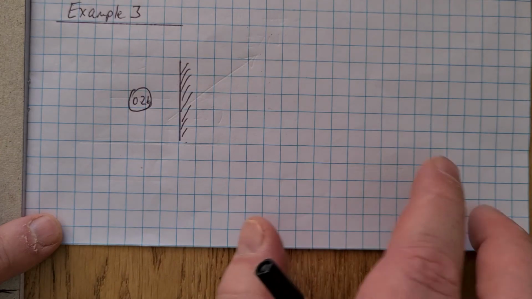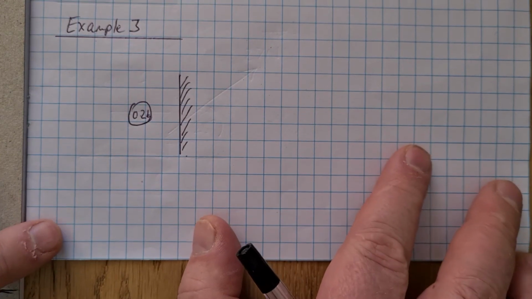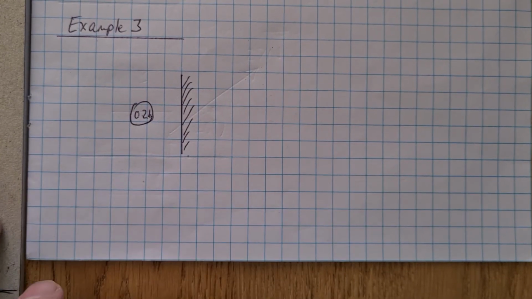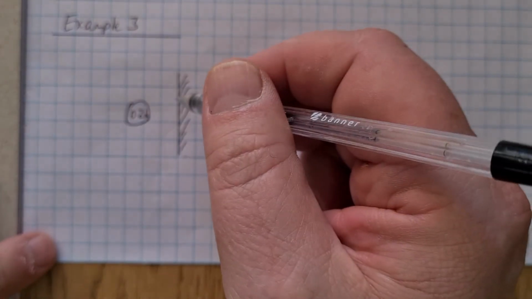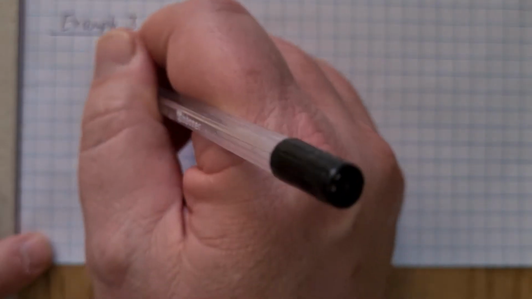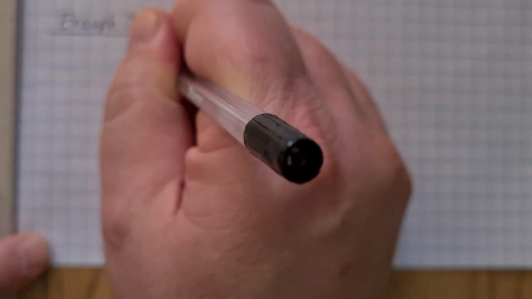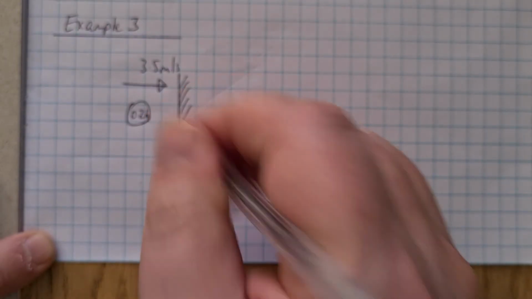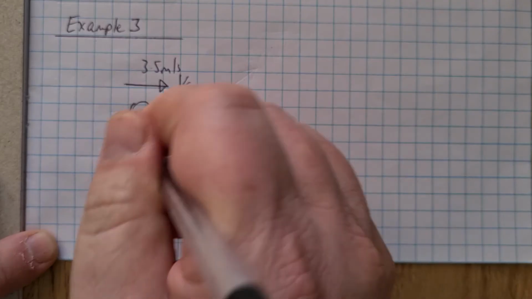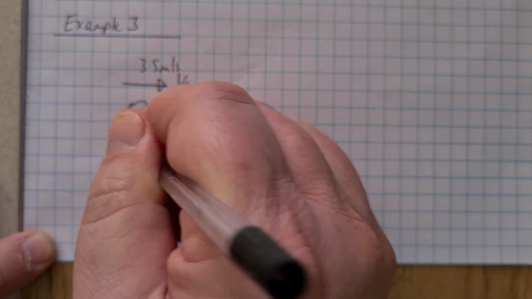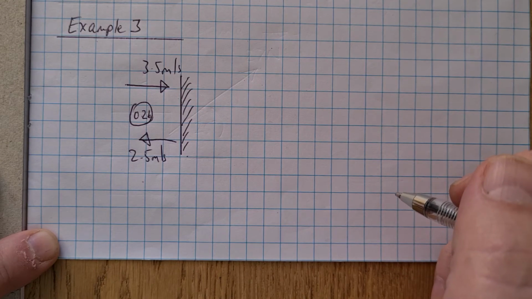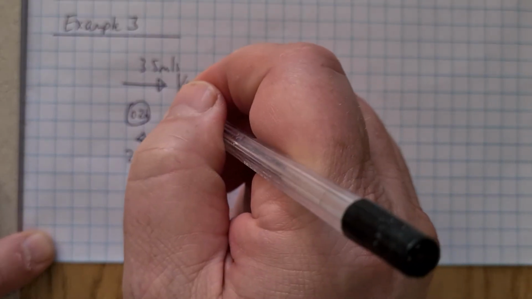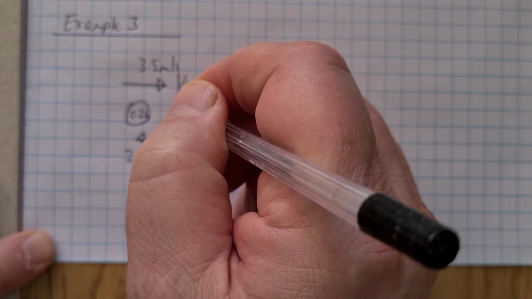And then example number 3, I'll do this in two ways. I'll follow the book's example first of all, and then show you why direction is important. This time we've got a ball of mass 0.2 kilograms that hits a vertical wall at right angles with a speed of 3.5 meters per second. In other words, it goes into the wall with that speed, and it rebounds with a speed of 2.5 meters per second. It asks you to find the magnitude of the impulse exerted on the wall by the ball.